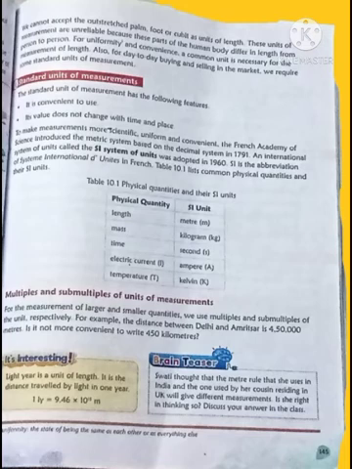To make measurement more scientific, uniform and convenient, the French Academy of Science introduced the metric system based on the decimal system in 1791. An international system of units called the SI system of units was adopted in 1960.